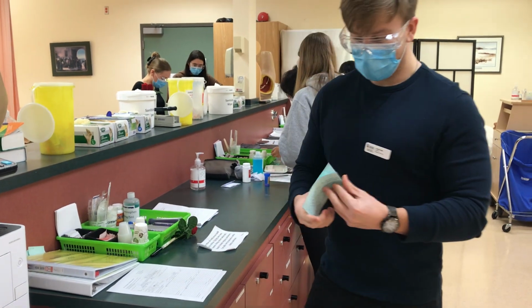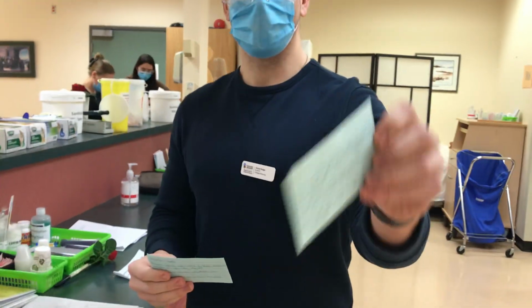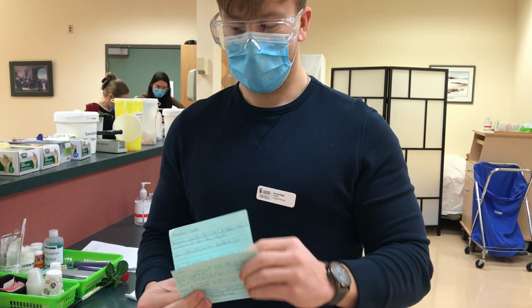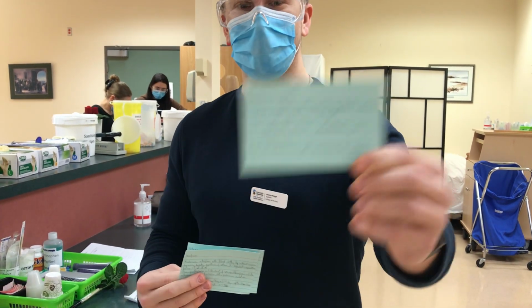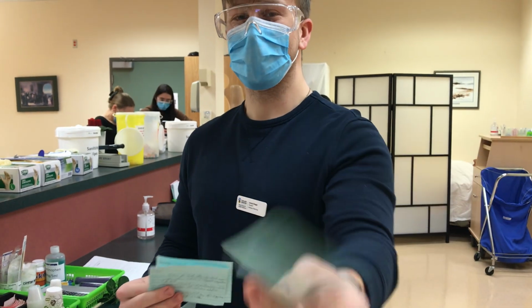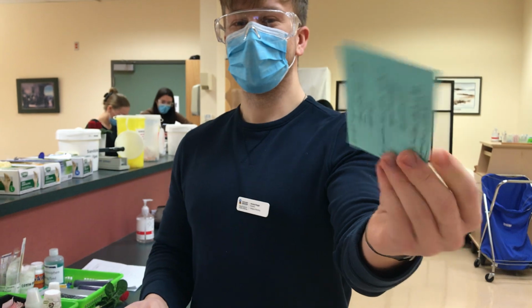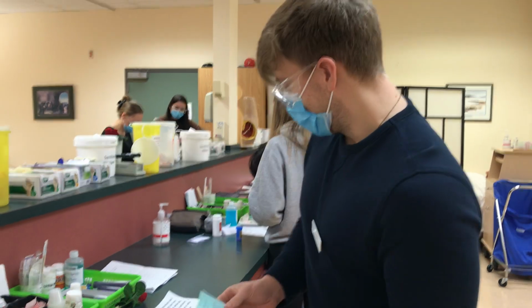First, I'm going to show you the med cards, front, back, that's for warfarin, and ibuprofen, front, back, and warfarin, front, back. Fantastic.